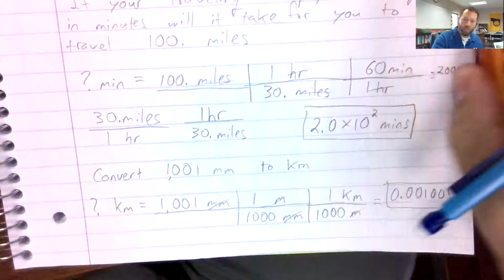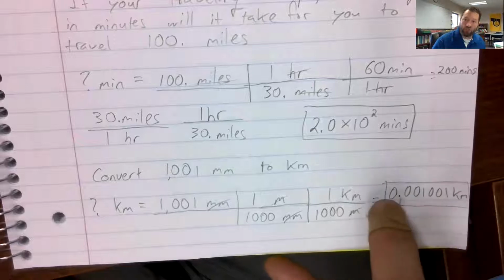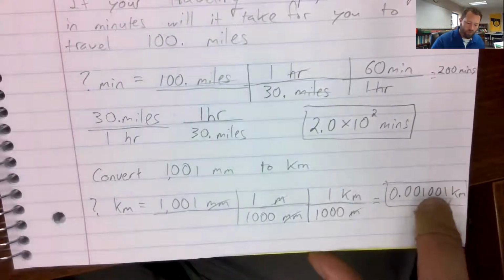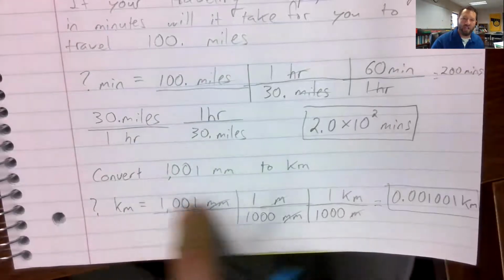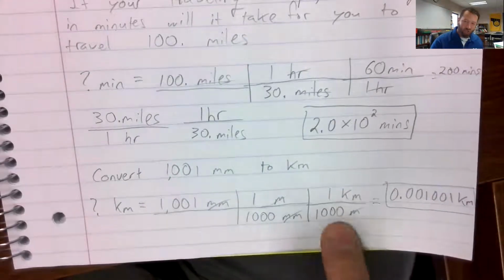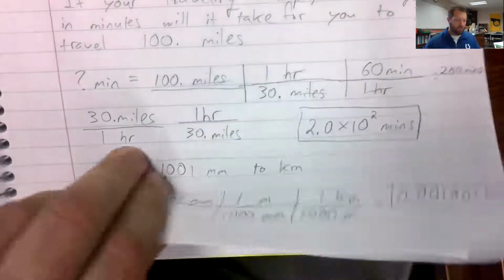Significant digits on this one. I have the exact number I started with. Remember, zeros on the left, the leading zeros, never count. So I've got the 1, the 0, and the 1. Those are my 4 significant digits, which is exactly what I started with. These are exact values here, so they're not going to change my number of significant digits.